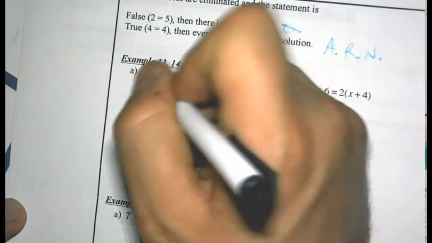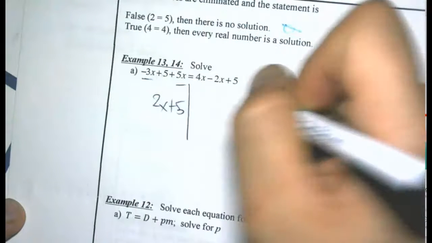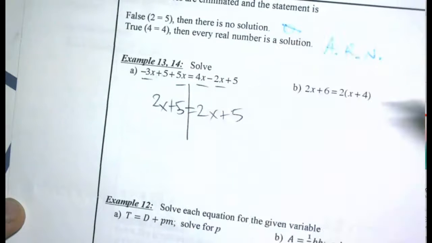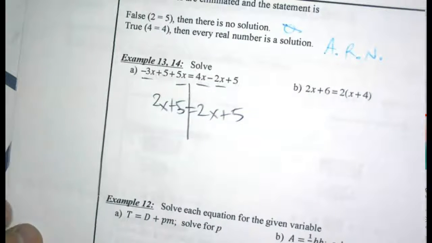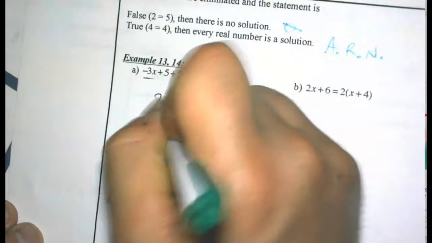Let's see here. We have negative 3x plus 5x. That's 2x. Just combining like terms. Bring down the plus 5. On this side, 4x minus 2x is 2x. Bring down the plus 5. I can already see the two sides are identical, but go on and do the next step. Subtract 2x on both sides.